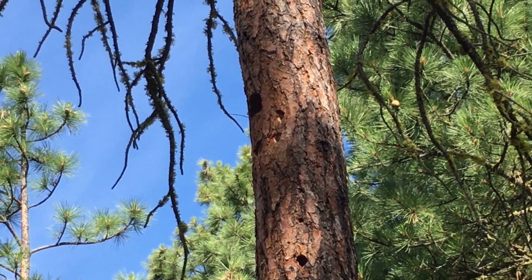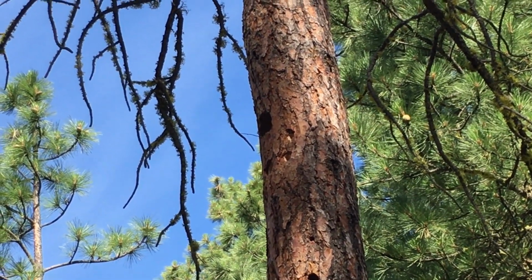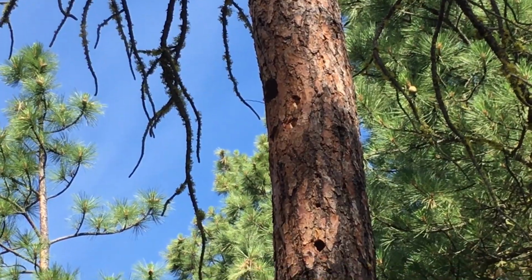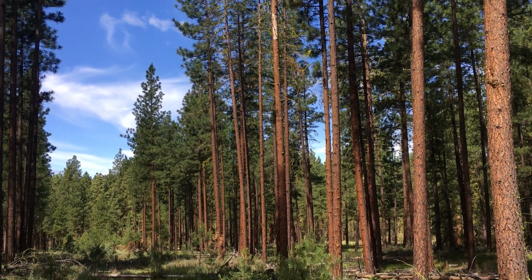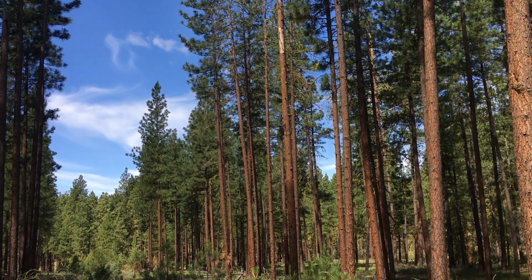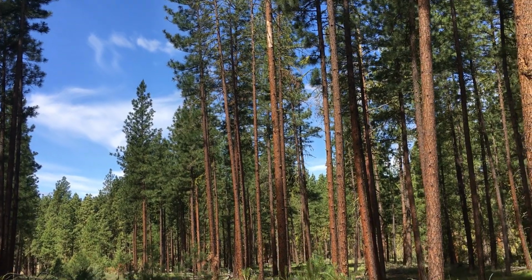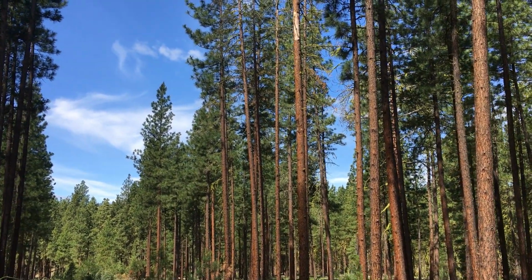At our next stop, we're going to move on to a little bit harder cavity to find, one that's a little bit higher up and obstructed by some branches. So here we are at another ponderosa pine snag, and we're going to walk up closer to it. There's a few cavities that are fairly high up, maybe about 30 feet high in this snag, so we'll get a closer look and zoom in.